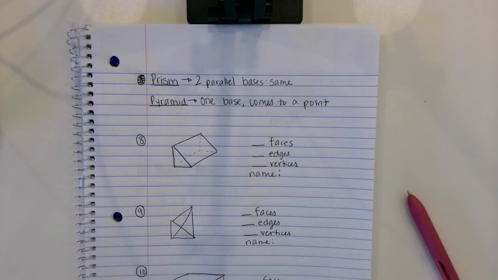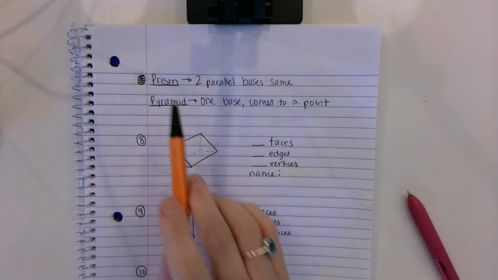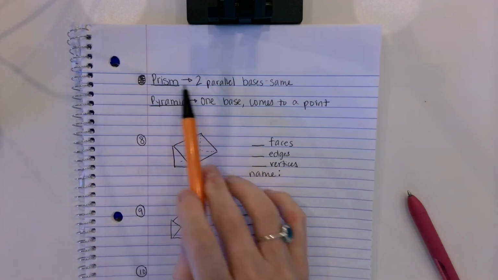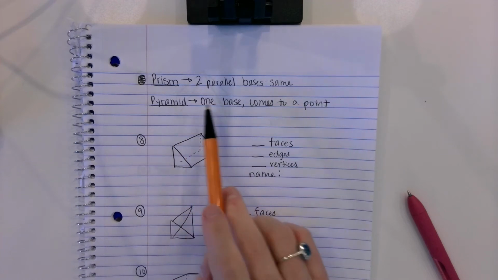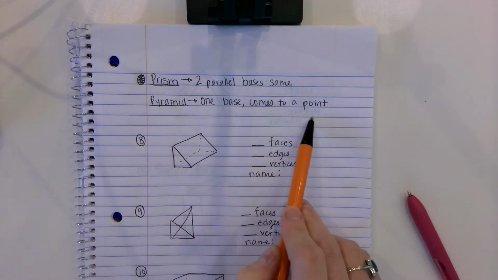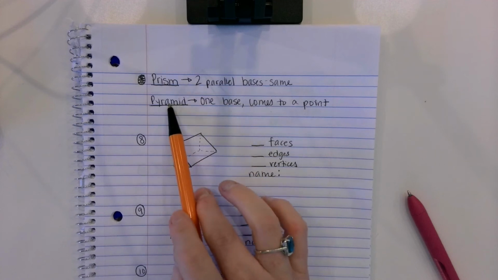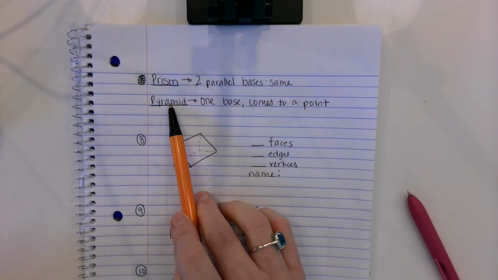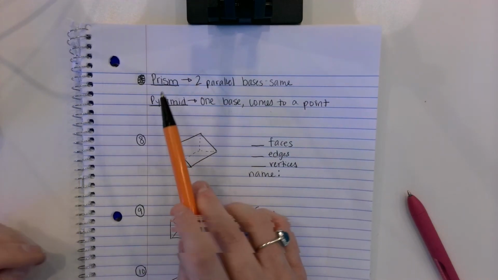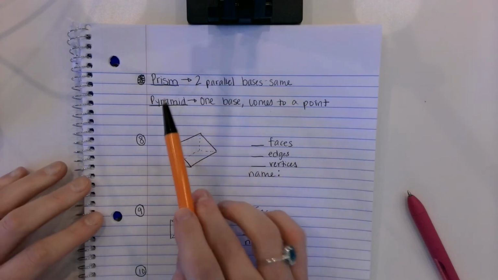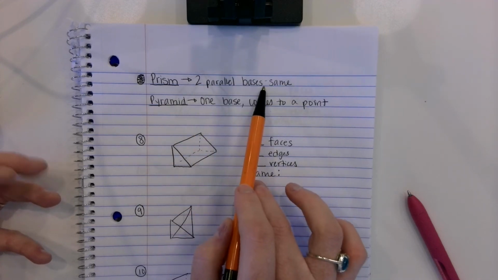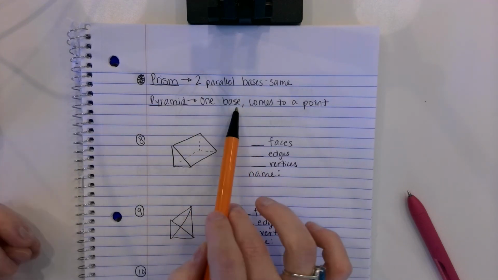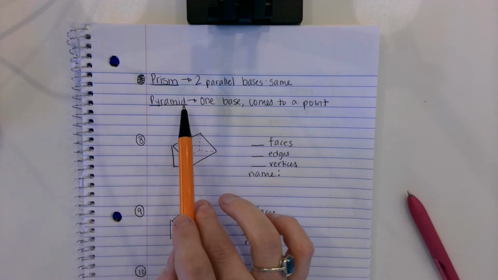Okay, so now let's start talking about three-dimensional figures and solids. Remember the difference between a prism and a pyramid. So a prism has two parallel bases that are the same. A pyramid has one base that comes to a point. So make sure you understand the difference between those, and how to name them is you first name the base, the shape of the base, and then you say whether it's a prism or a pyramid. So you could say rectangular prism means that it has a base of a rectangle and there are two parallel bases. Or rectangular pyramid has one base of a rectangle and then it comes up to a point.